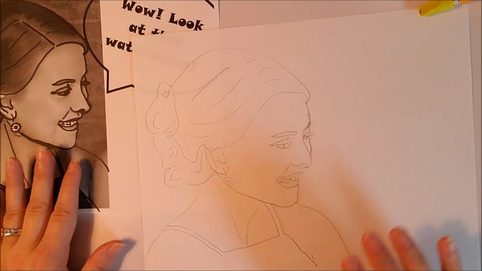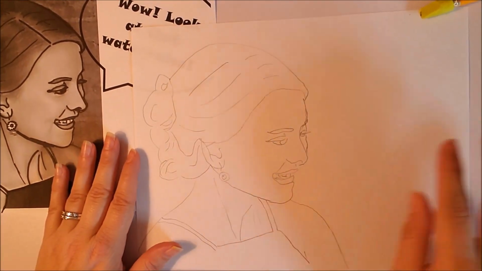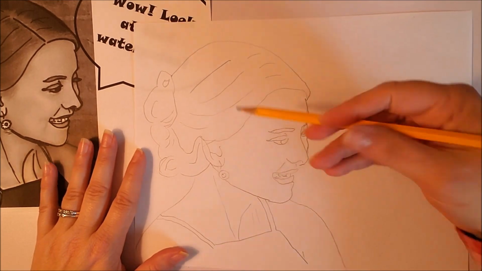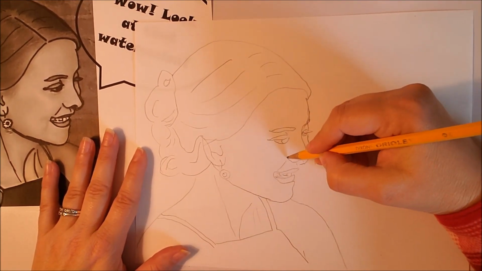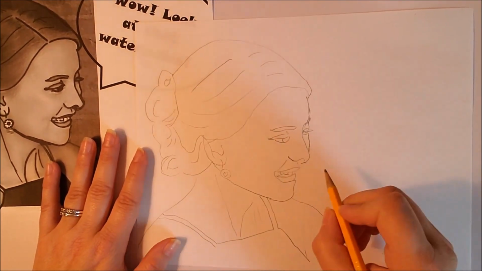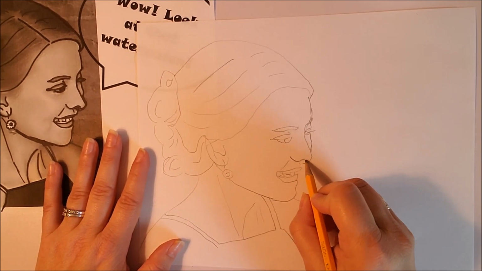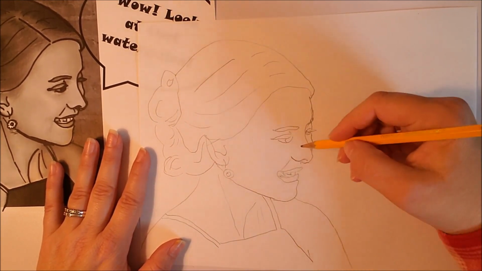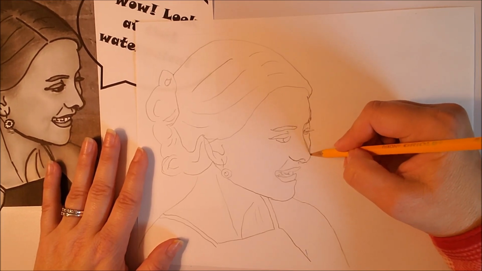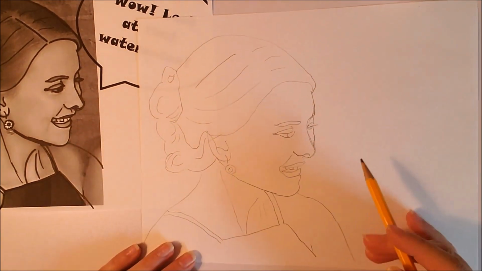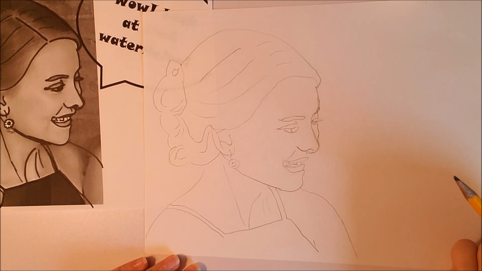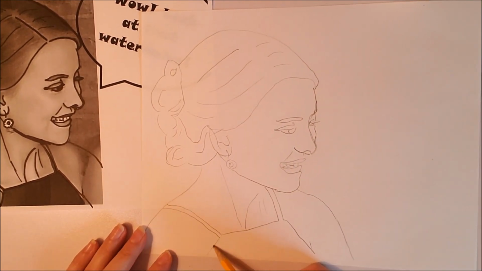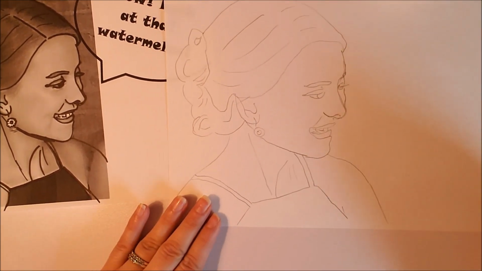Okay, so now you can see after I have traced it and I've gotten the basic lines, I can go back in and kind of smooth things out, because you can see I was just trying to get the basic lines there. So we're going to want to make sure that she has an actual nose and that things are lined up the way they need to be, and you can just kind of smooth out the lines as you go. And you can see I forgot a line here, so I'll just add that in.